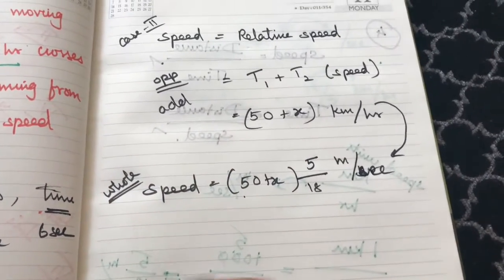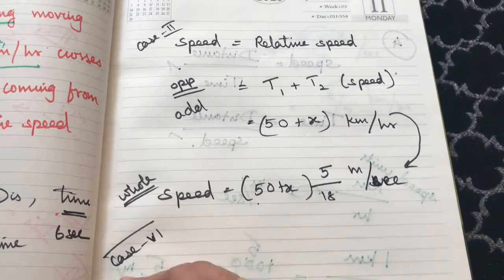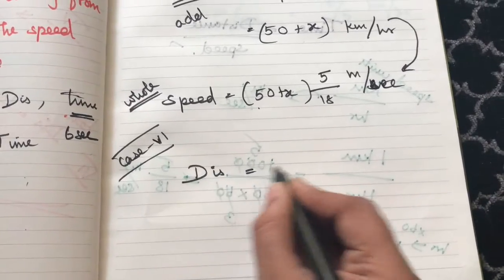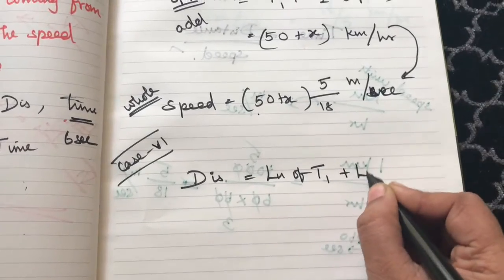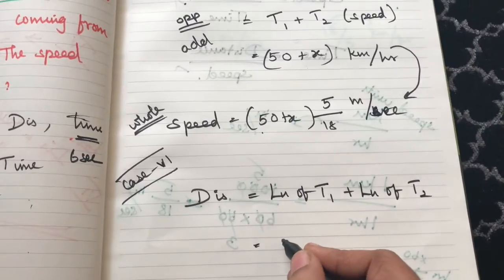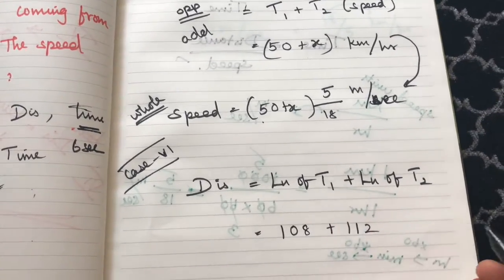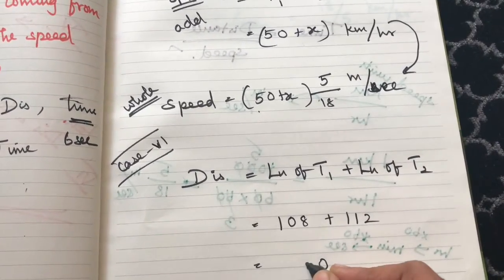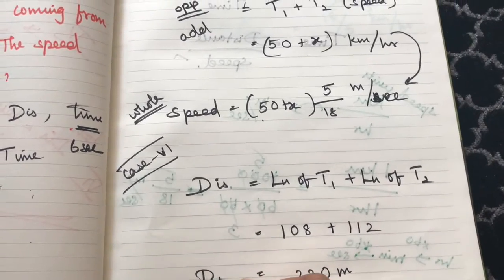Yes. Then, according to case 4, what will be the distance? Distance is equal to the length of train 1 plus the length of train 2, right? What is the length of train 1? 108 plus 112, which is nothing but 220 meter. So this is the distance.